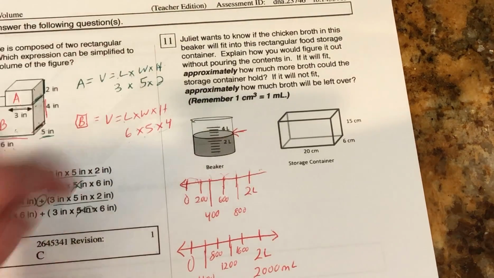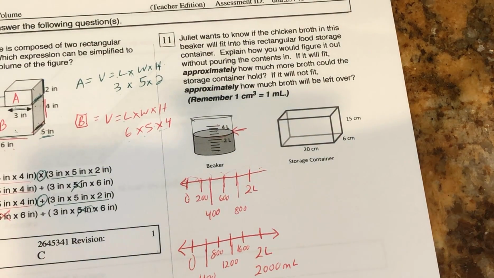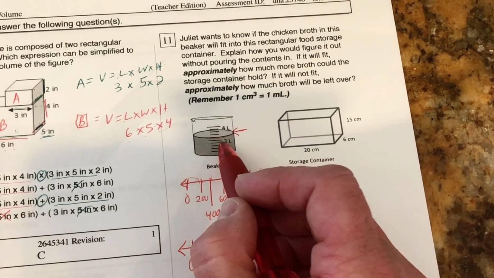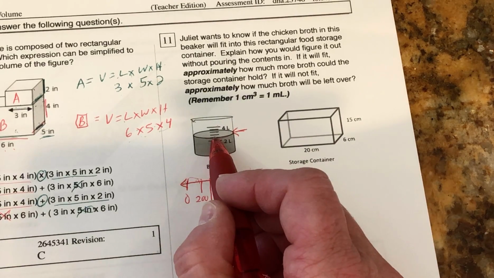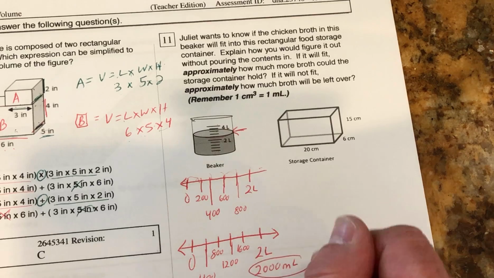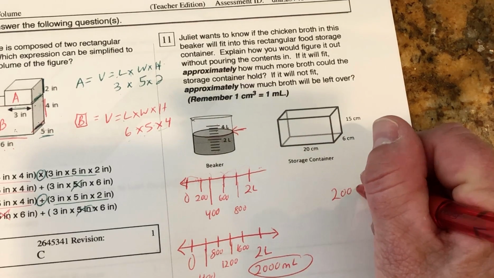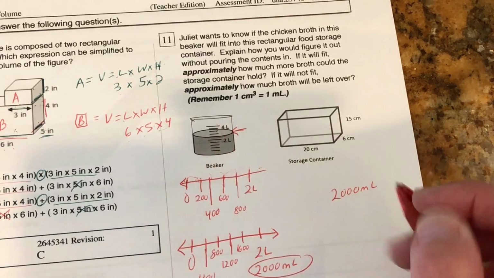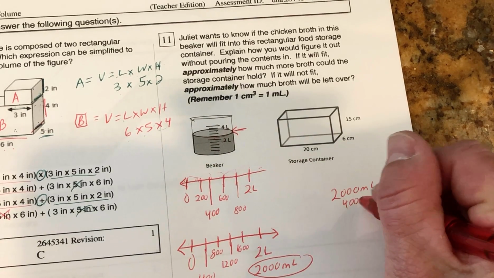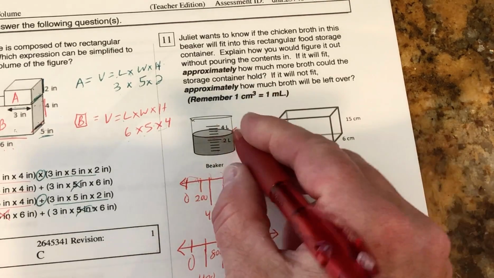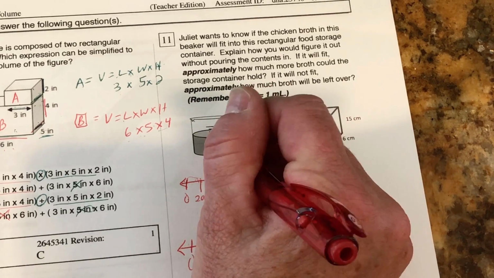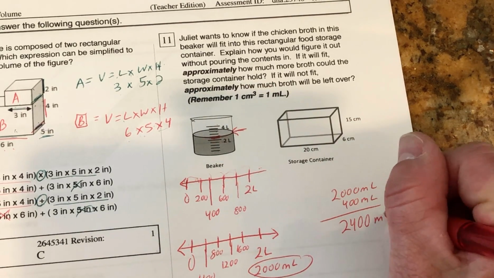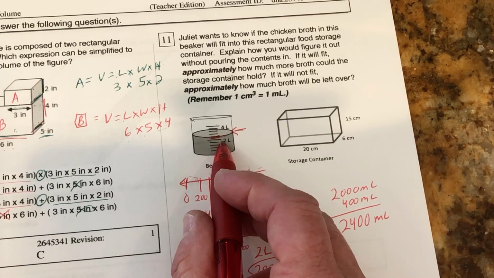So we just changed the 2 liters into 2,000 milliliters. So each of these lines is worth 400 milliliters. So we go past the 2 liter line plus one more line. So we have 2,000 milliliters plus one more line right here, which means we're getting another 400 milliliters. So this whole beaker, because it ends right there, is only 2,400 milliliters, or 2 full liters plus 400 milliliters.